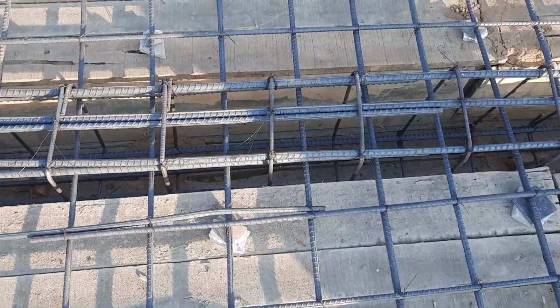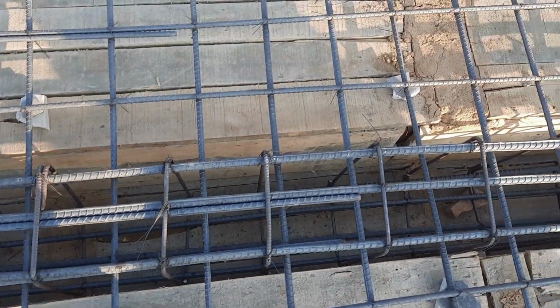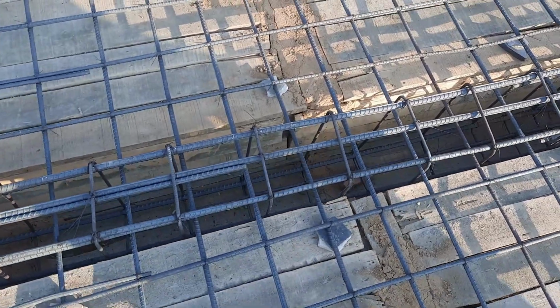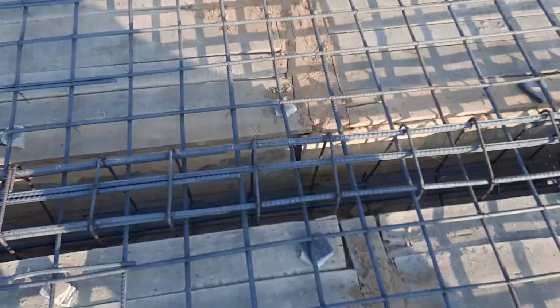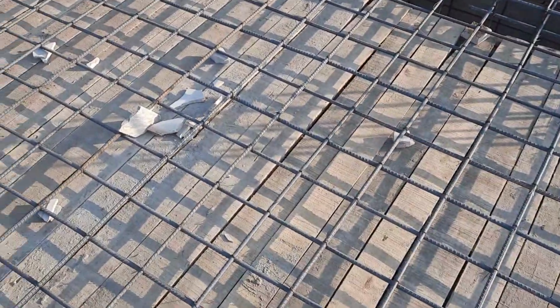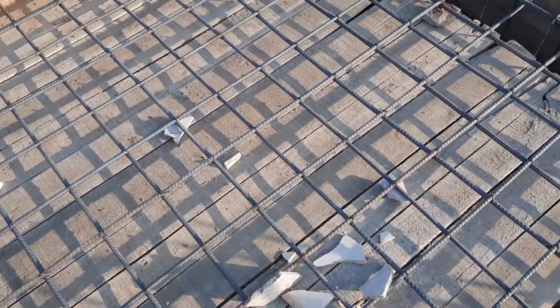You can see guys, concrete cover is provided with the thickness of 25 millimeter. It's okay. 1 inch concrete cover at the bottom, 1 at the top. You can see the spacing is 6 by 6 inches. They provided single mesh.